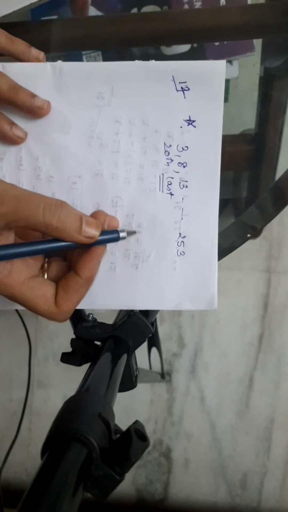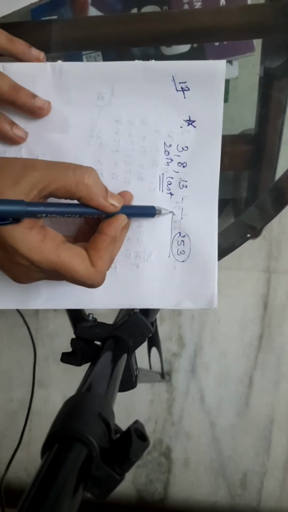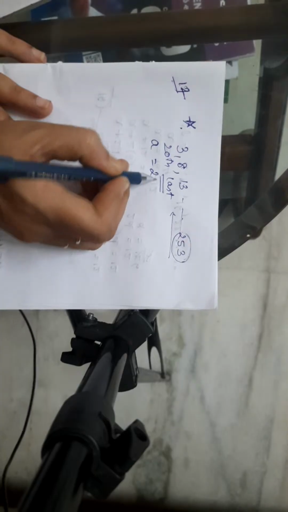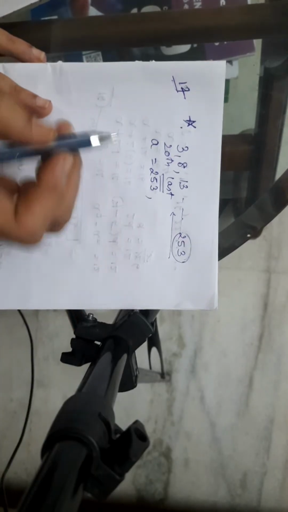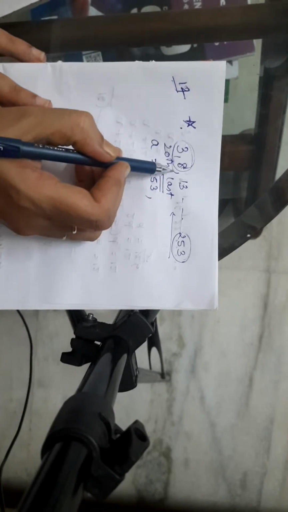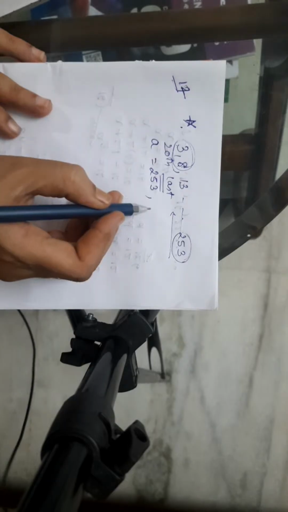So here when it is given from the last, this last term will become A as we are calculating terms from the back. So here we can write A as 253. Now the common difference we simply calculate by subtracting the consecutive terms. So subtract 8 and 3. 8 minus 3 is 5.